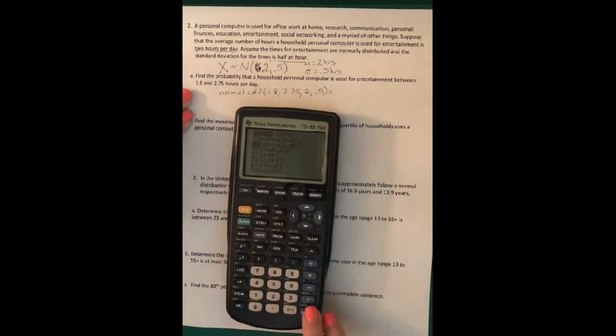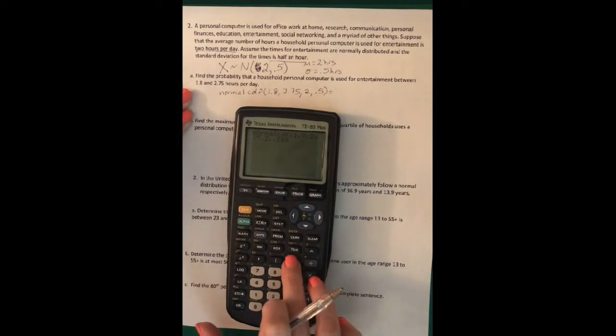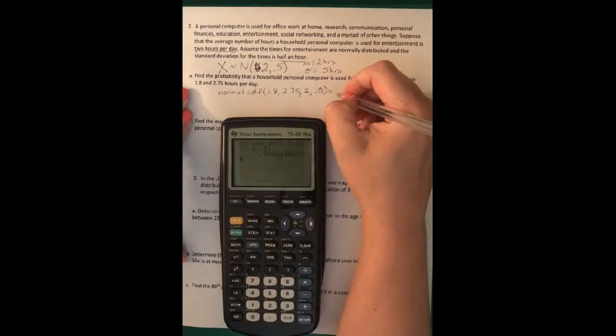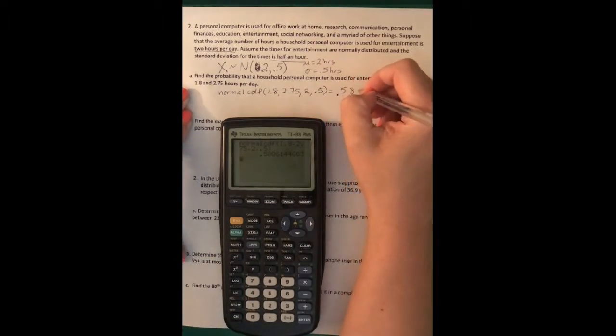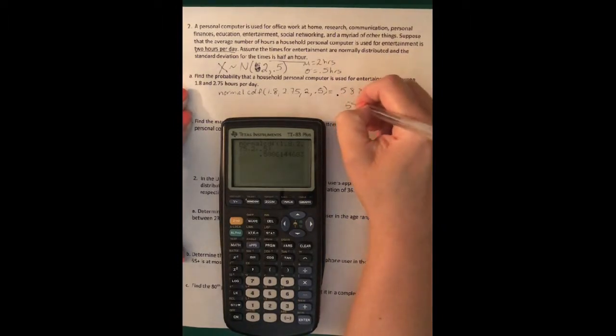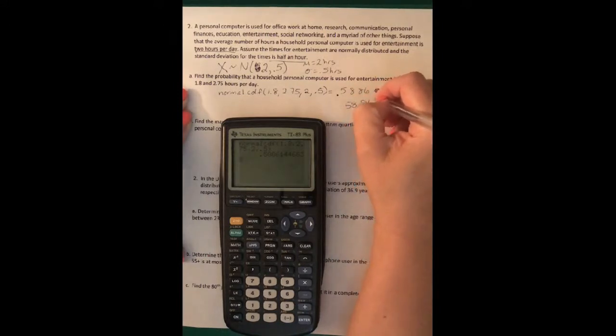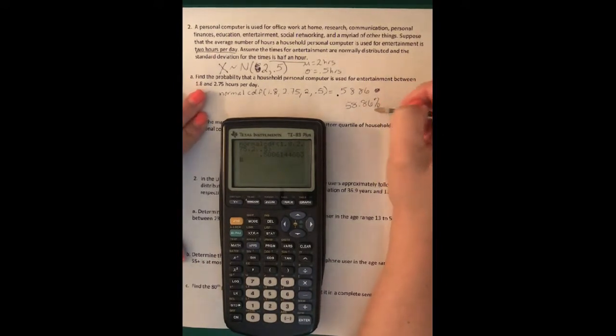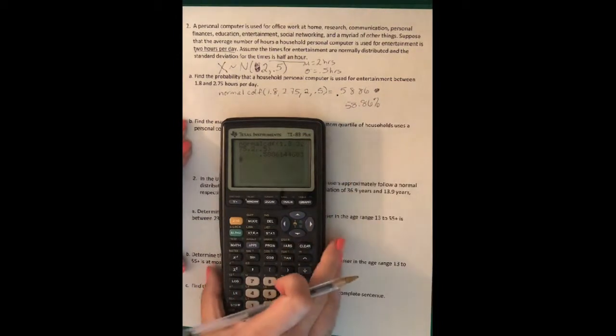Second distribution, go down to normal CDF, put in 1.8, 2.75, 2, 0.5. Double check that I entered it correctly, and hit enter. I get 0.5886, which is 58.86%. So the probability that a household is using entertainment between 1.8 and 2.75 hours a day is 58.86%.